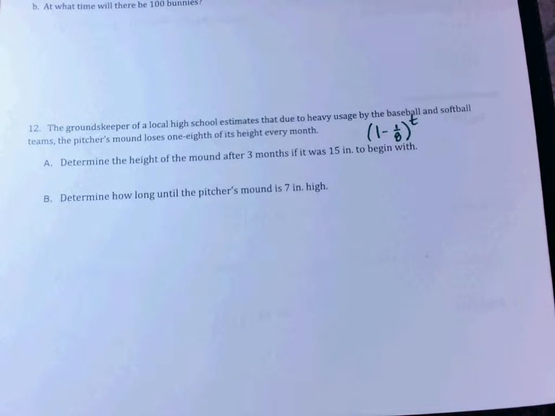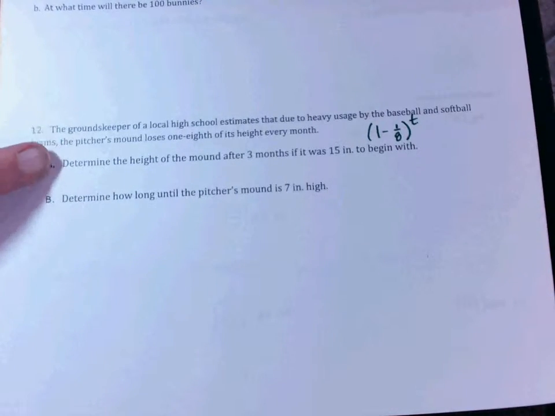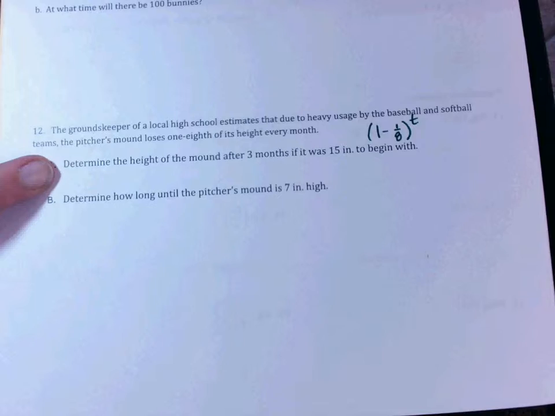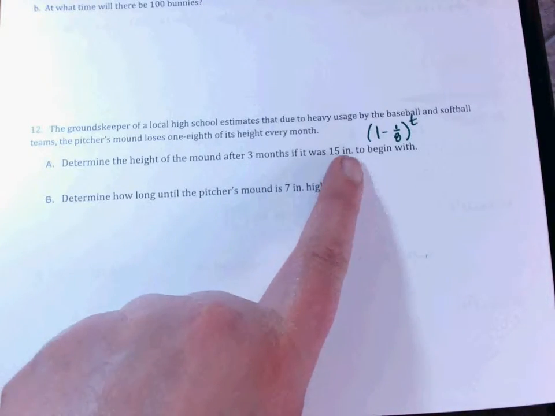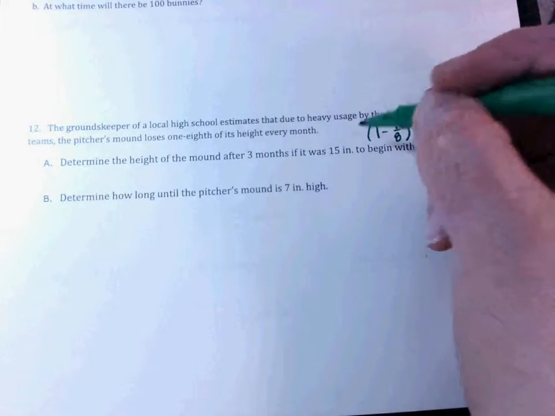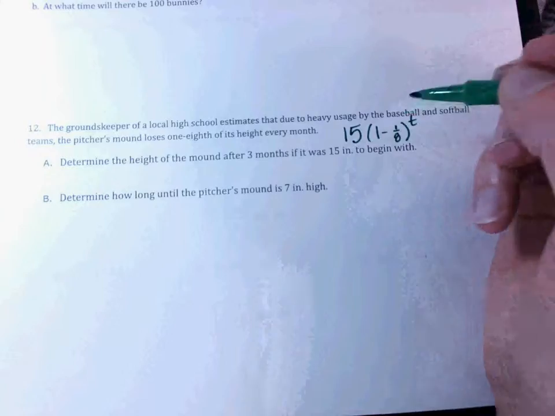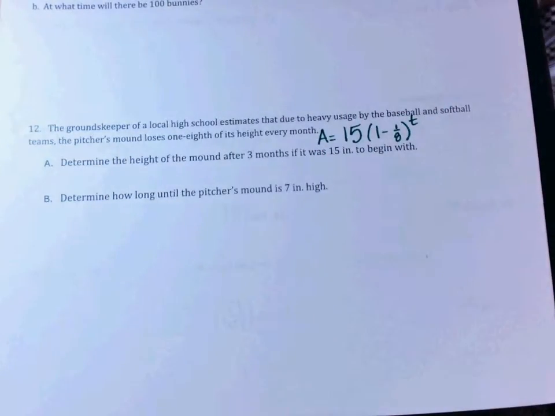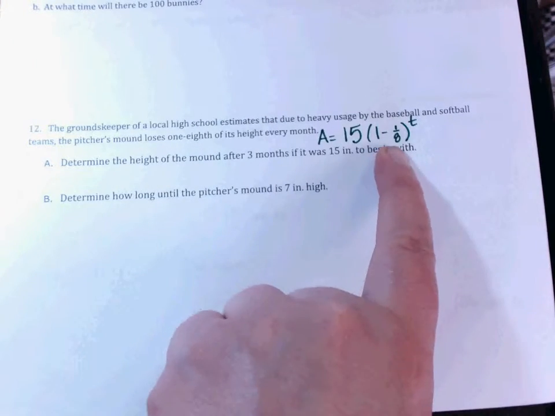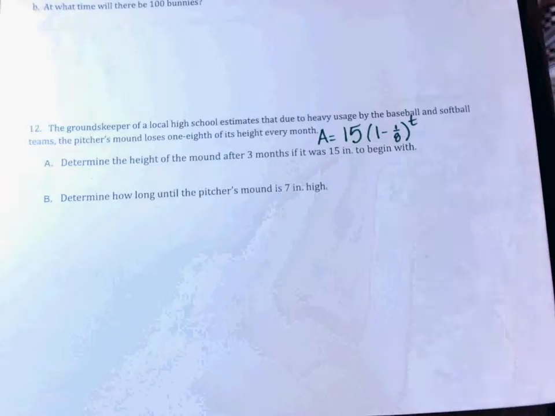Now, it doesn't give us the starting height here, but it tells us here. Determine the height of the mound after 3 months if it was 15 inches to begin with. What number do I put in the front? A, which is 15. Or I guess actually that's P, right? So it'd be A equals, I started at 15, but I'm going down by an eighth every month, so 1 minus an eighth to the T.